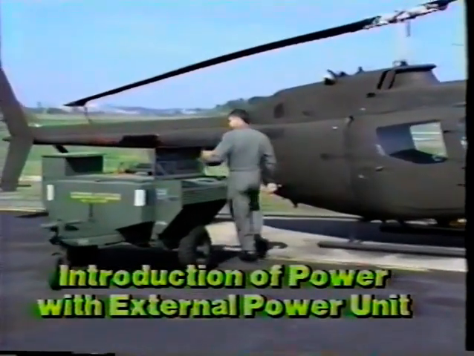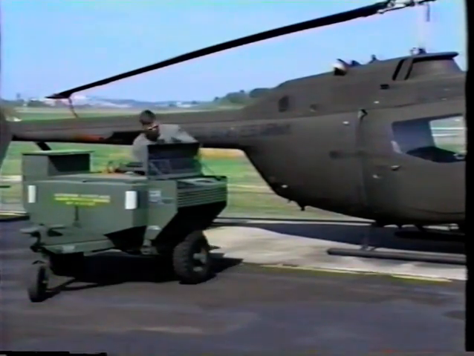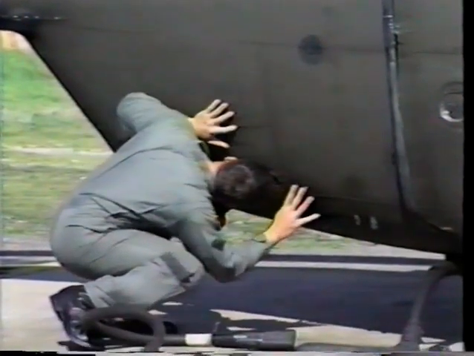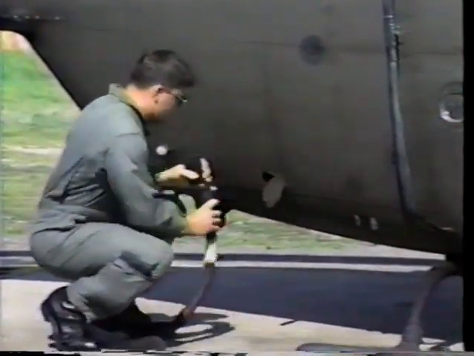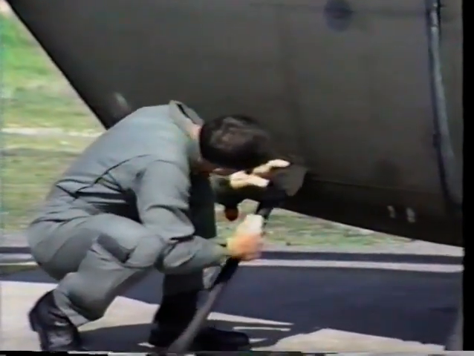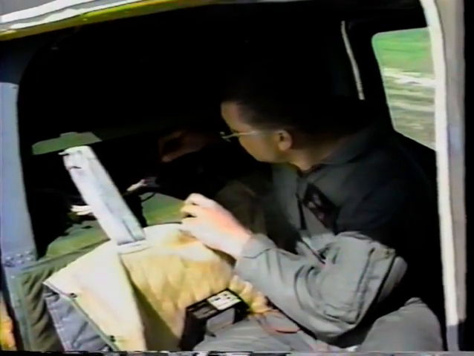Another means of introducing power into the aircraft is with an external power unit connected to the aircraft's external power receptacle, located on the lower right side of the aircraft's avionics compartment. This particular source of power should be used for all ground starts and ground troubleshooting.